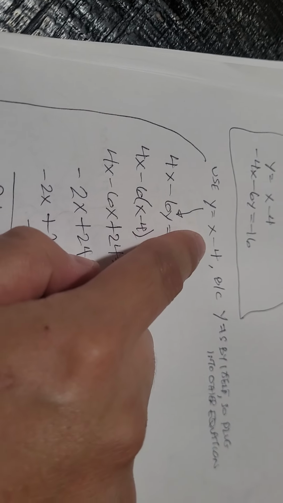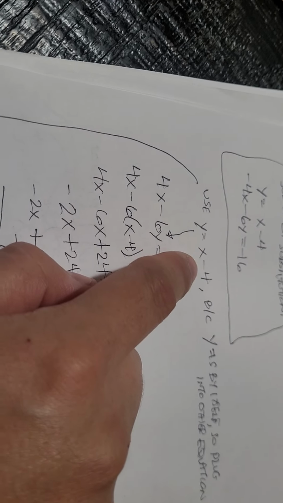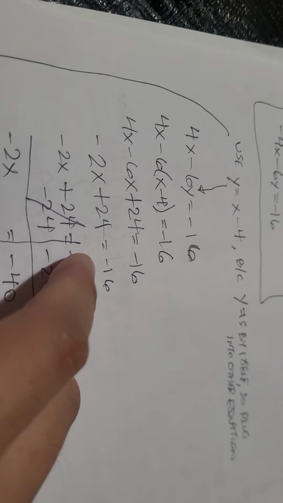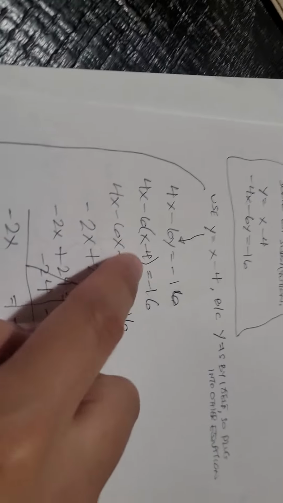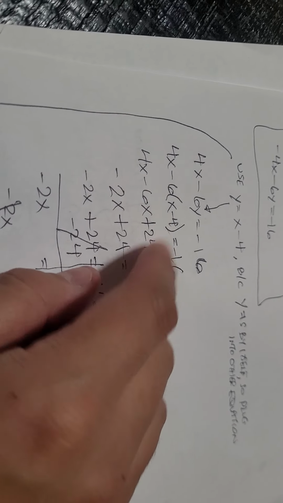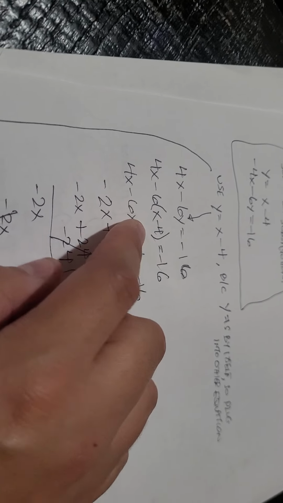What am I putting in for the y? The x minus 4. Why am I putting the x minus 4? Because x minus 4 is exactly equal to y. So I'm going to have 4x minus 6 times x minus 4 equals negative 16. The only variable here is x, so I can solve for it.